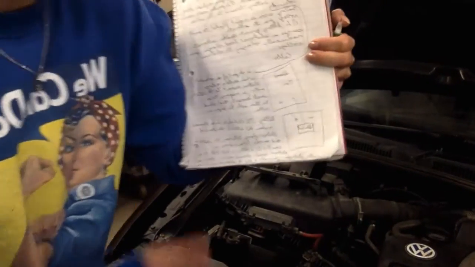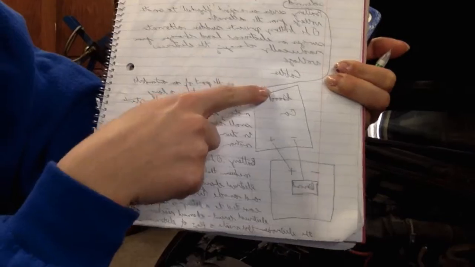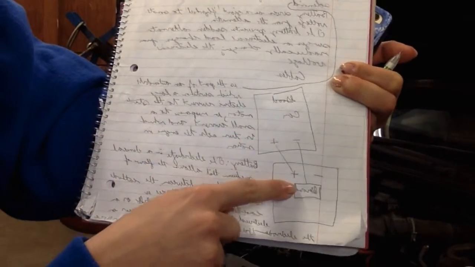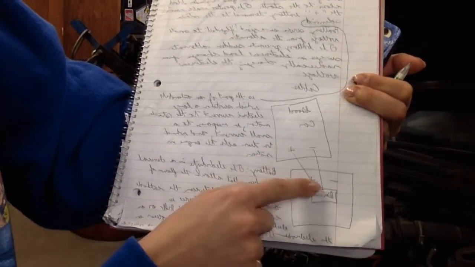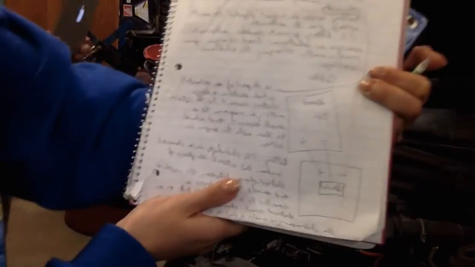And here's my diagram. So you can see the good car connects to the positive, and the negative from the good car to the bad car connects to one of the ground. Okay, I'll leave this up to you guys.